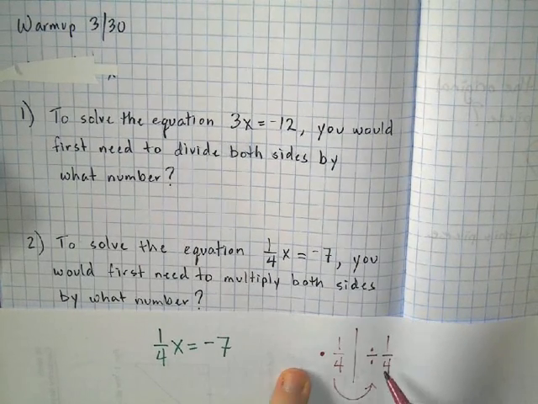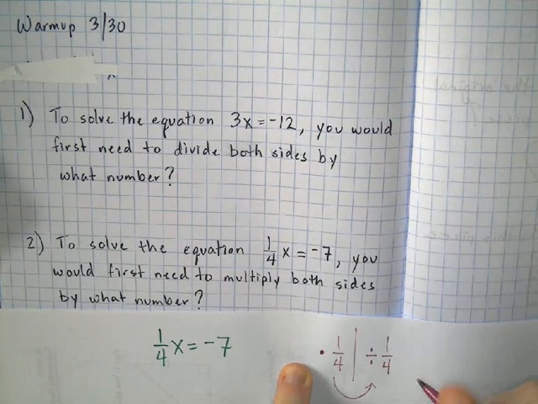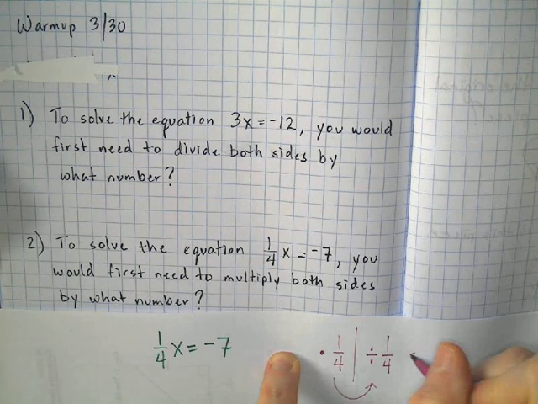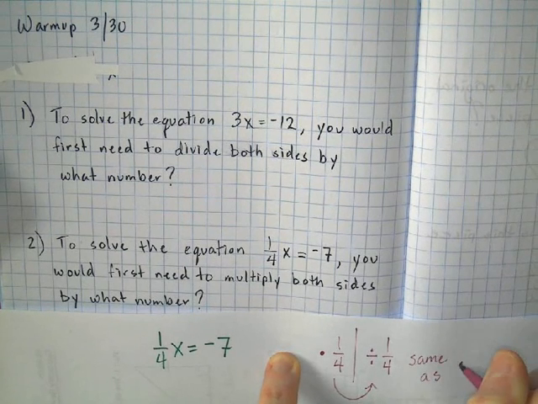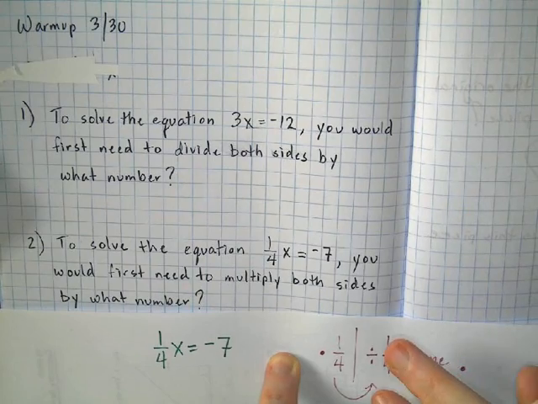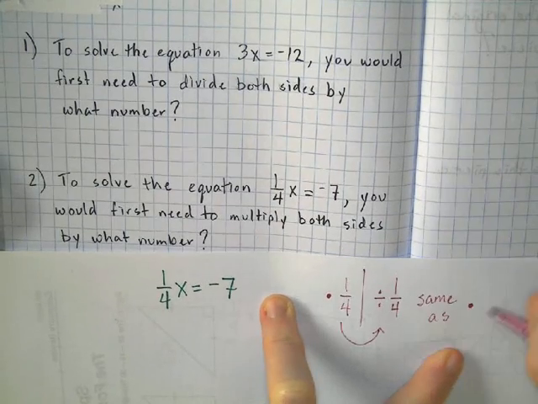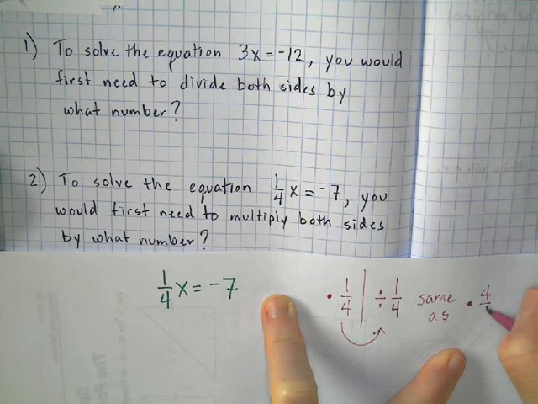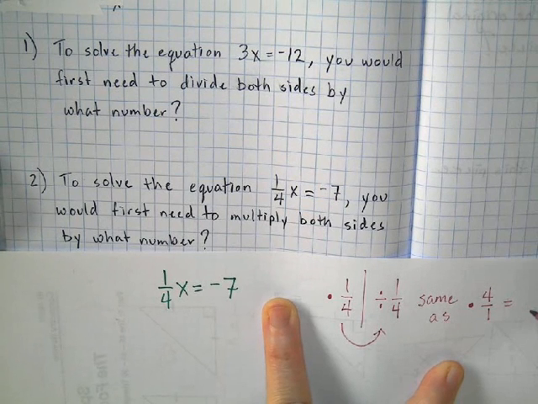Oh yeah, because when we divide by a fraction, that's the same as multiplying by the reciprocal. Okay, multiplying by the reciprocal, which is 4/1. And what is 4 divided by 1? That would just be 4.